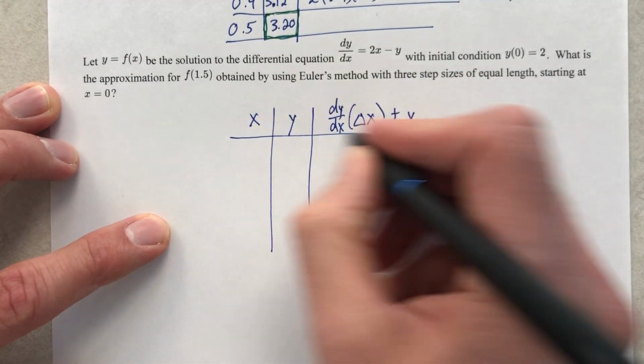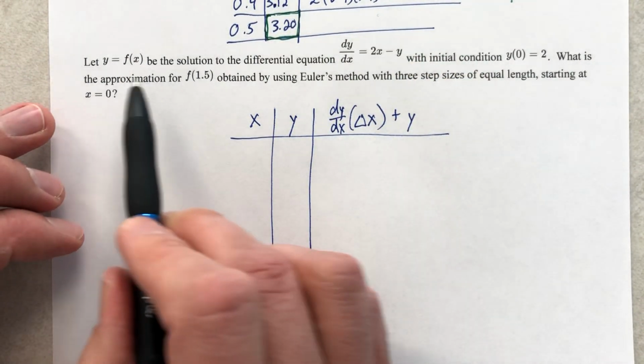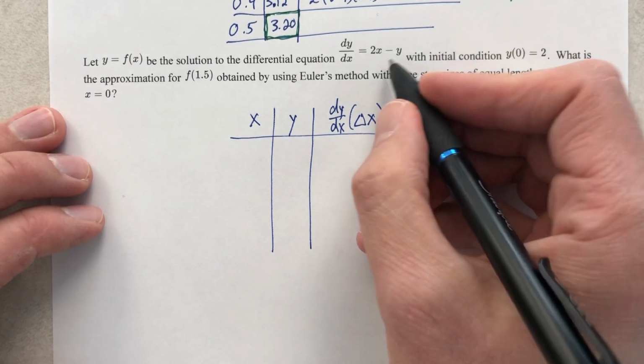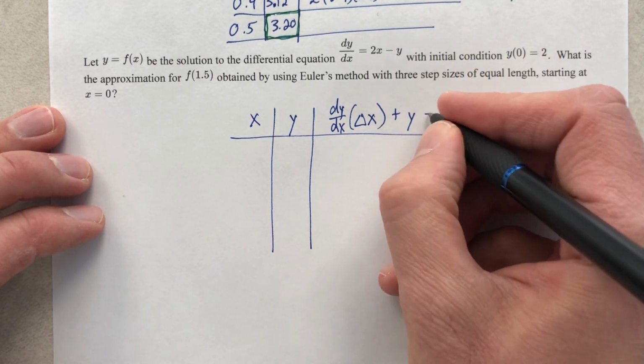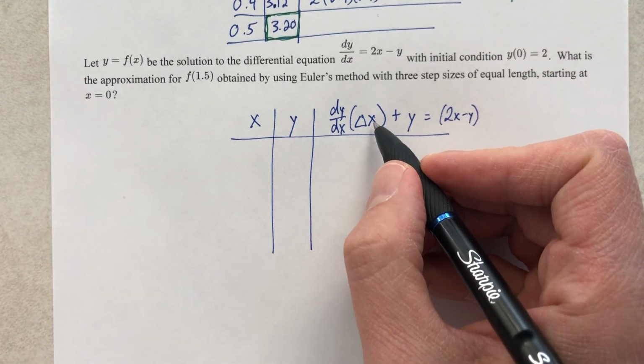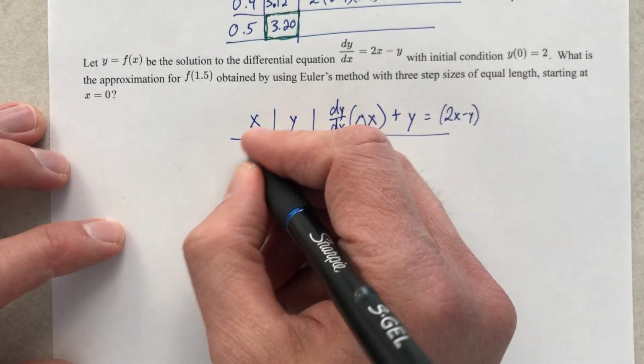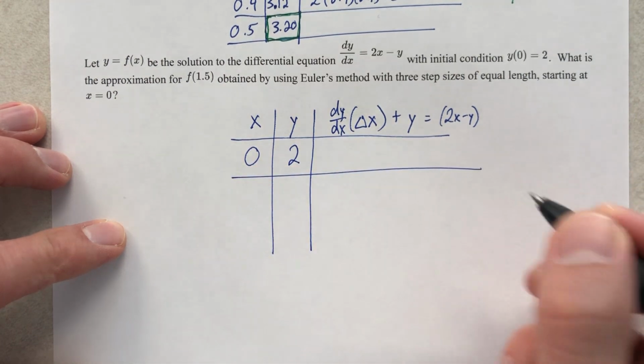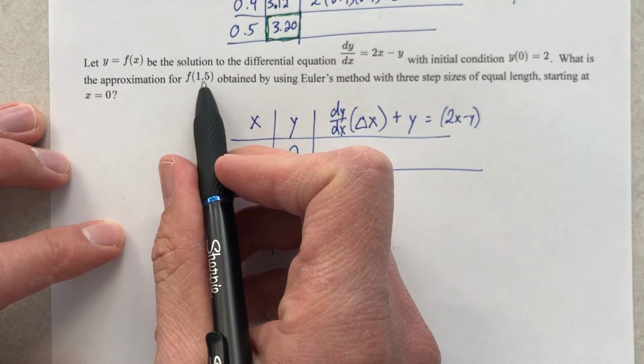And let's just keep reading and see what we're doing. All right, f of x, the solution to that. Okay, well, I know dy/dx is 2x minus y, so let's write a little bit more. So 2x minus y times delta x, don't know it yet. Initial condition is (0, 2), okay. What is the approximation for f of 1.5?